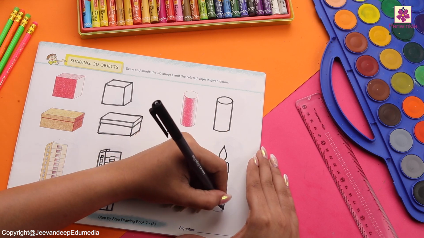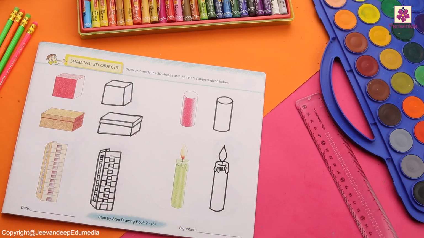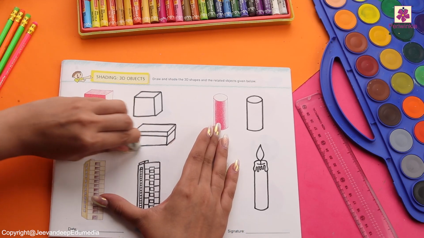Complete the entire thing in a similar way. And after that, erase all the pencil marks you see.